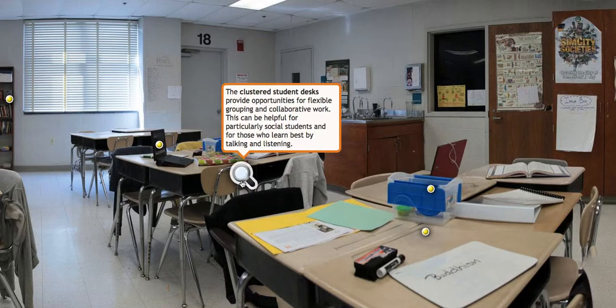The clusters of student desks provide opportunities for flexible grouping and collaborative work. This can be helpful for particularly social students and for those who learn best by talking and listening.